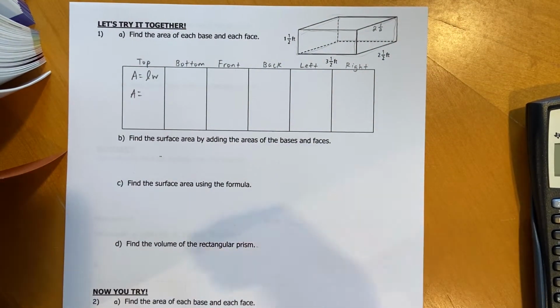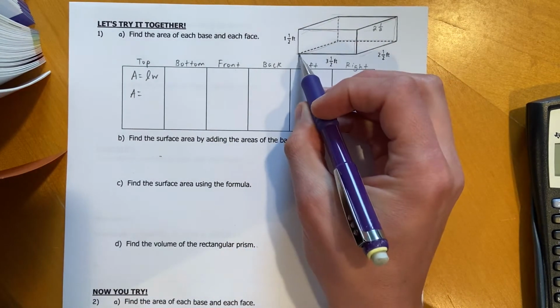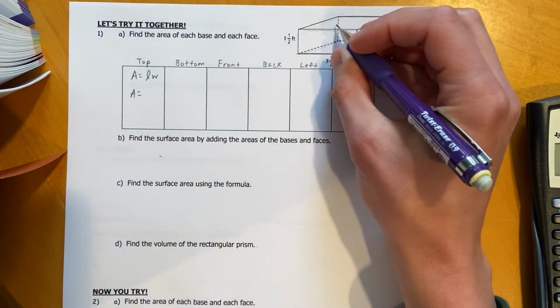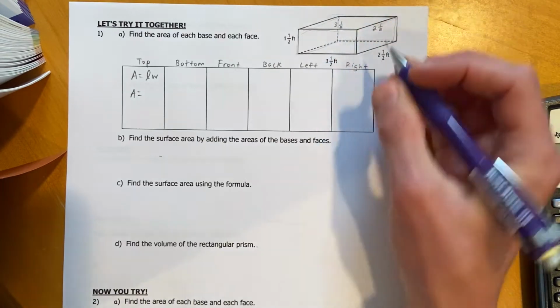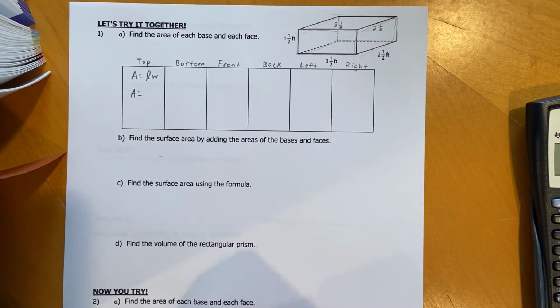We know opposite sides of a rectangle have the same length. Now the width of this rectangle, if this is 3.5, then this must be 3.5. That is the length and width of that top rectangle.